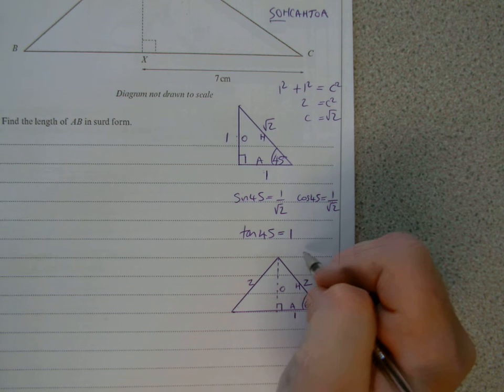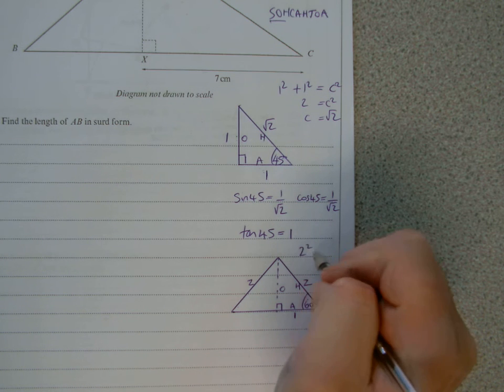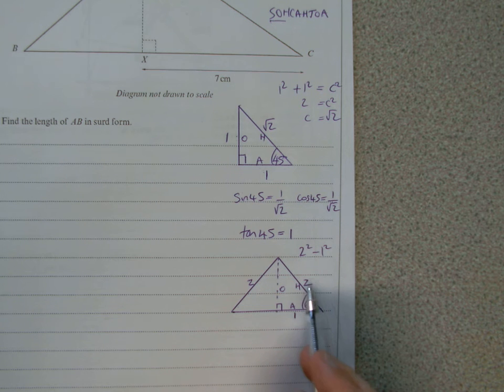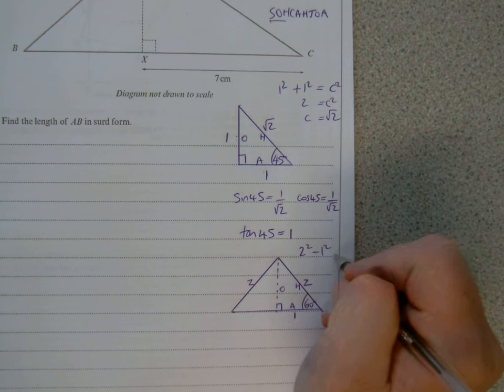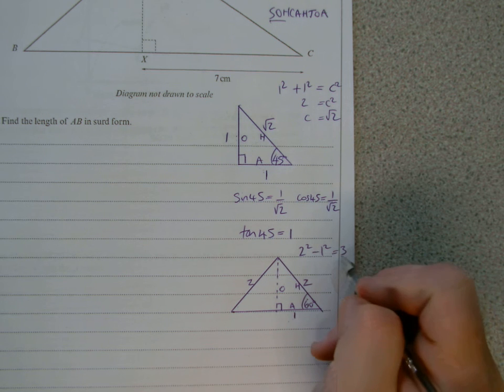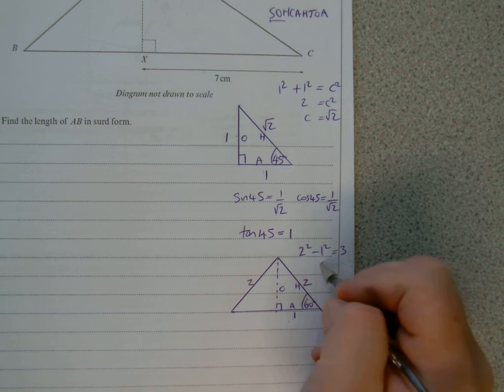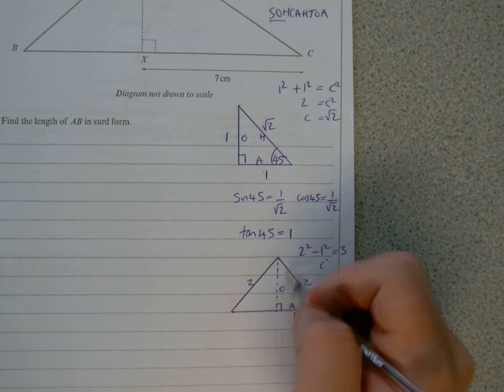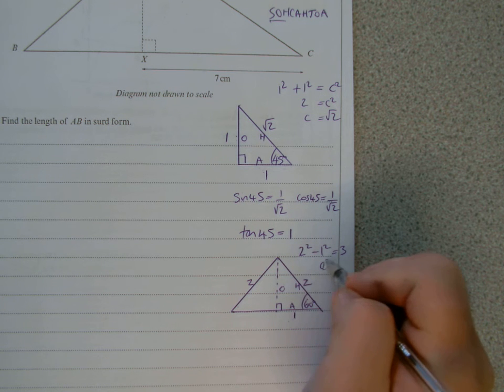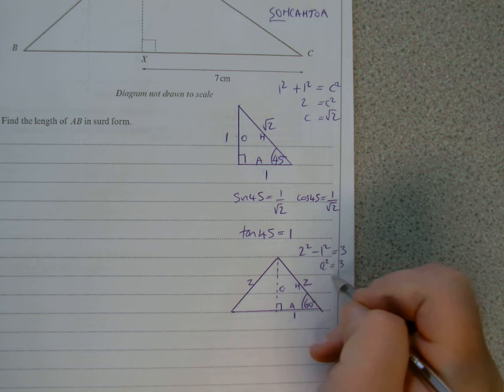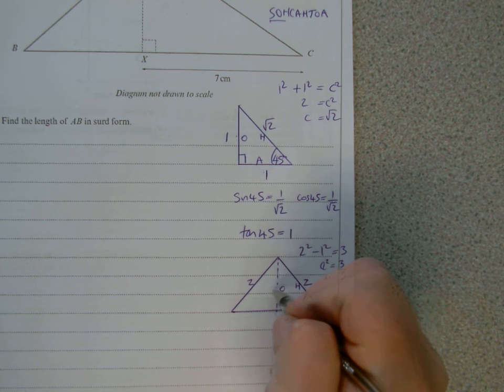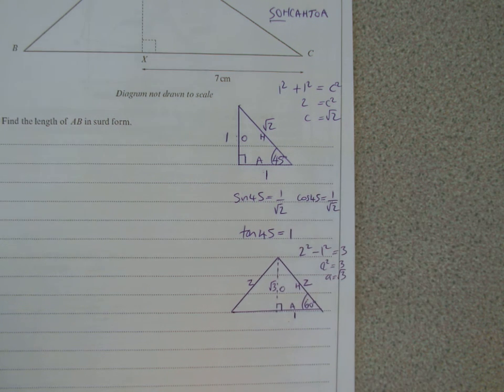So in this case, you'd be taking away with Pythagoras when you do 2 squared, take away 1 squared. The c squared is that one, isn't it? So 2 squared, take away the 1 squared, that would equal 3, and then to get this side here, which would be like my a squared, if you like, a squared would equal 3, which means then my a would equal root 3. So this side is equal to root 3.